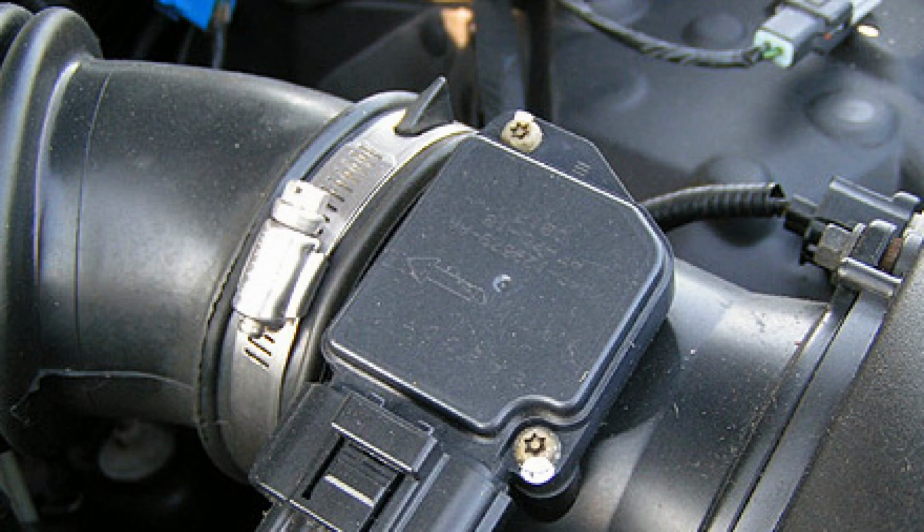7. Checking the output of a MAF analog voltage sensor, hot wire. Using an oscilloscope. 8. Using an analysis tool.